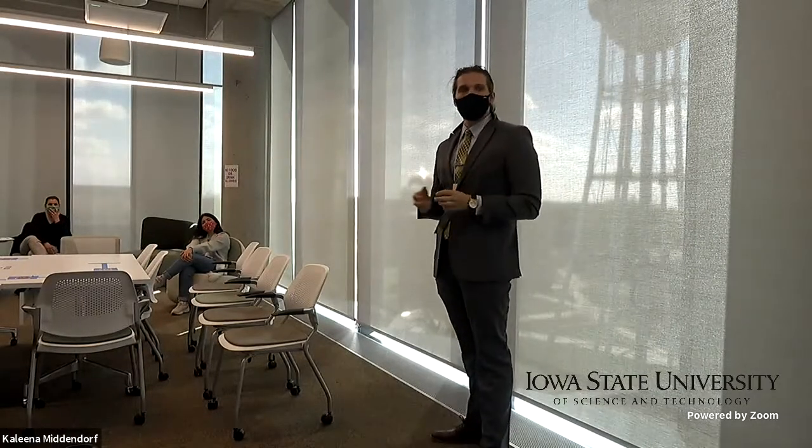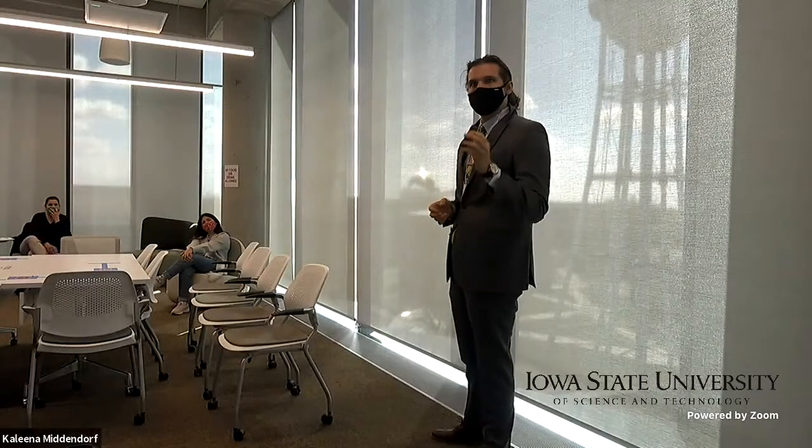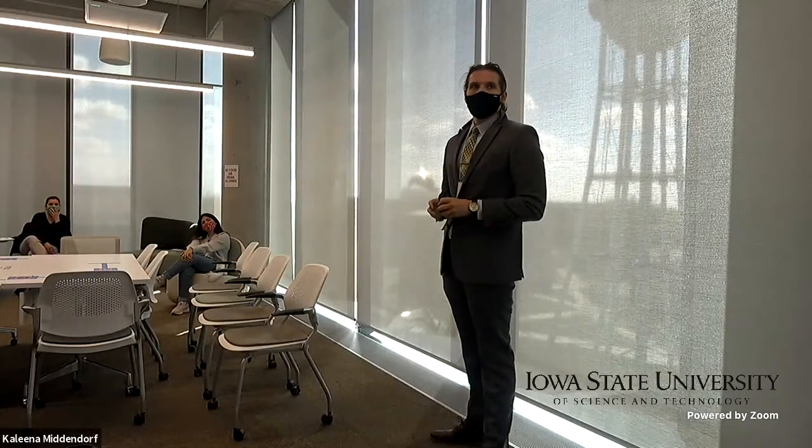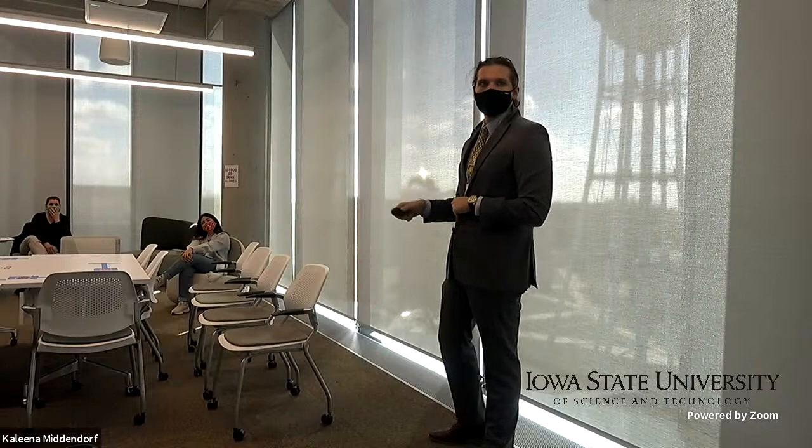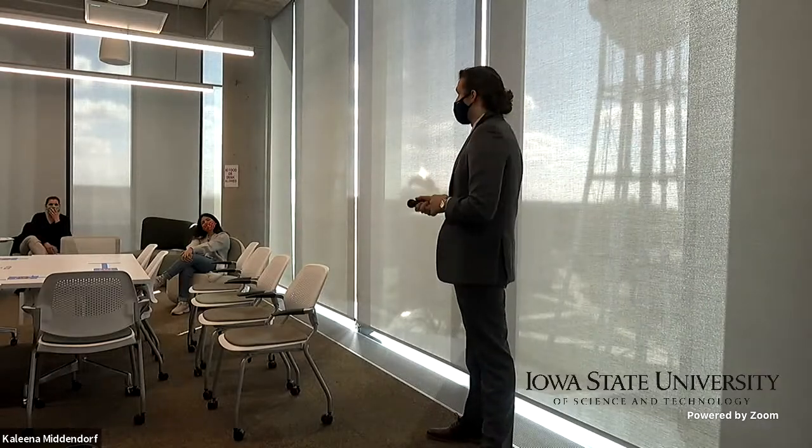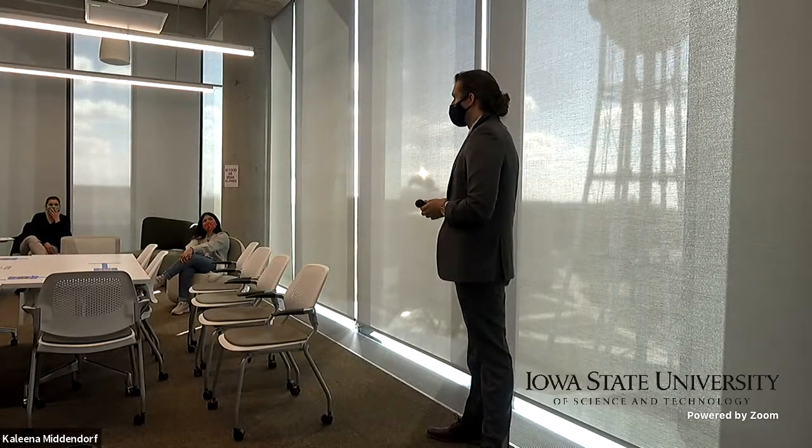So, the gel results continued. We see the same pattern for stage 15 DMRT1 and stage 22 DMRT1. I just want to note this because stage 15 is usually known as the beginning of sex determination, and stage 22 is known as the end of sex determination.